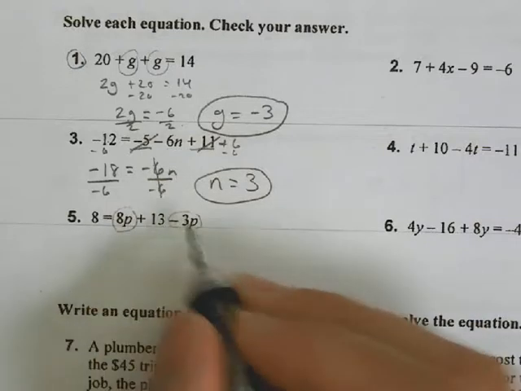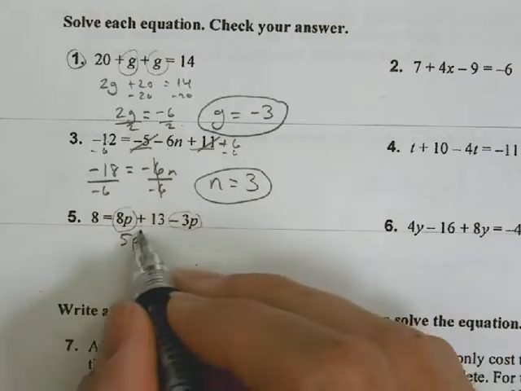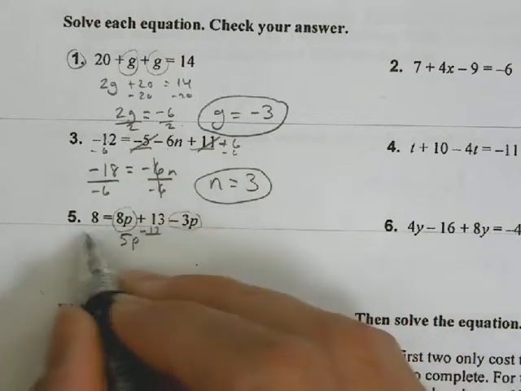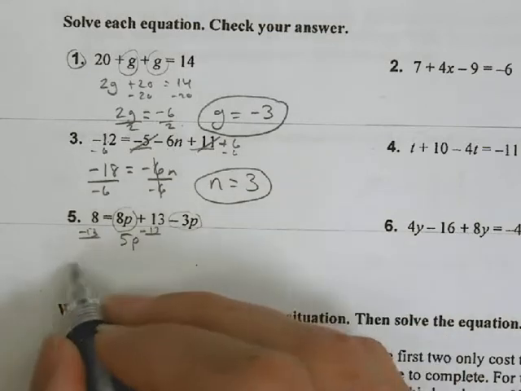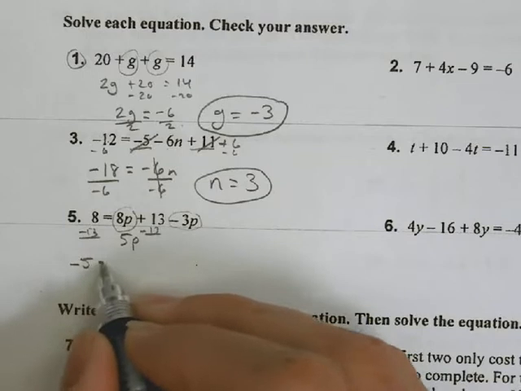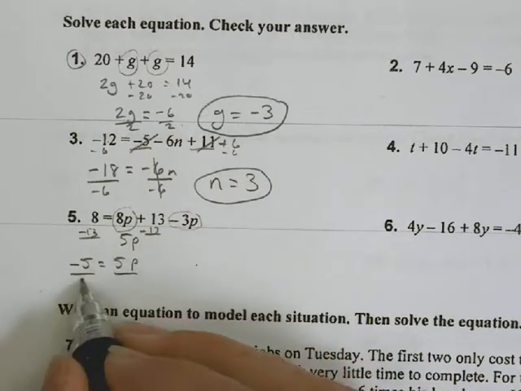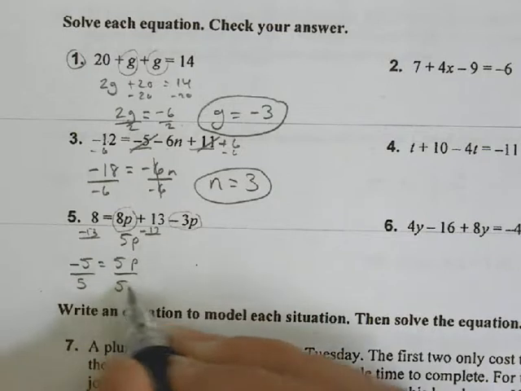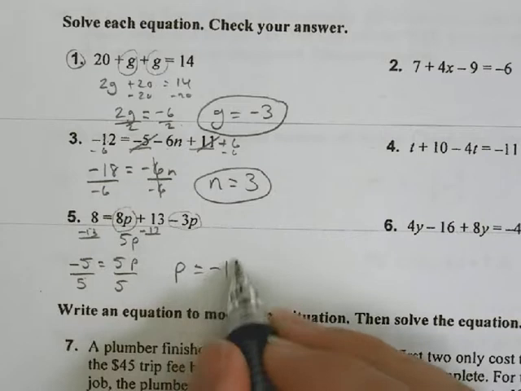Number 5, again combining like terms, I have an 8p and a minus 3p. 8 minus 3 is a 5p. I can put the 13 on the other side by doing minus 13 here and minus 13 there. So 8 minus 13 is a negative 5. That equals 5p. To get the p by itself, I divide both sides by 5. And so p is going to be equal to negative 5 divided by 5, which is a negative 1 for number 5.